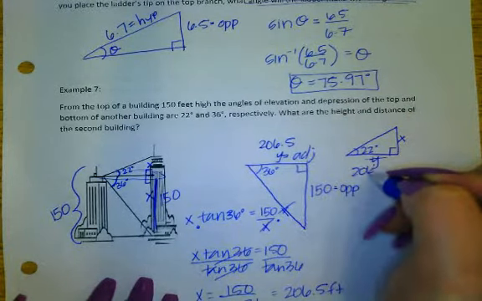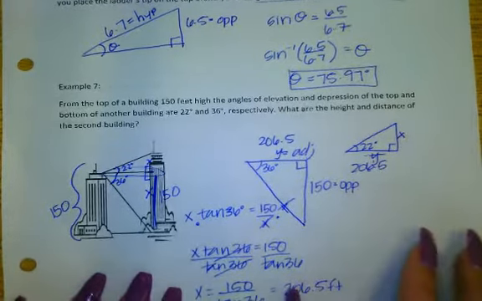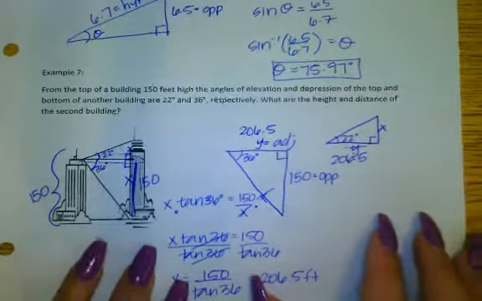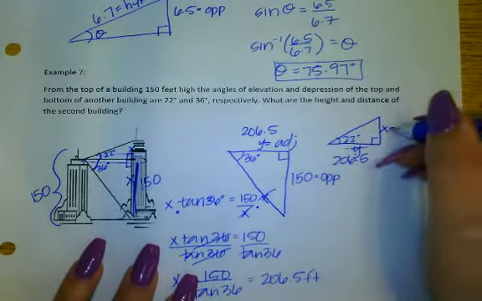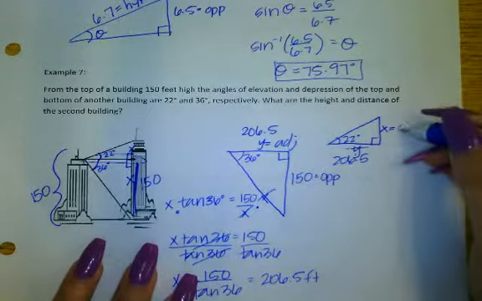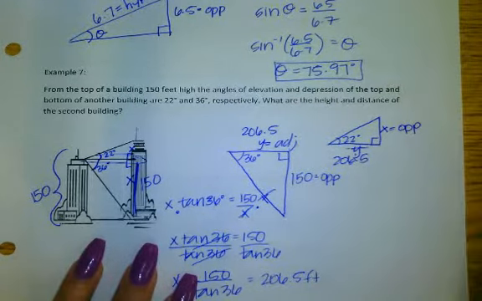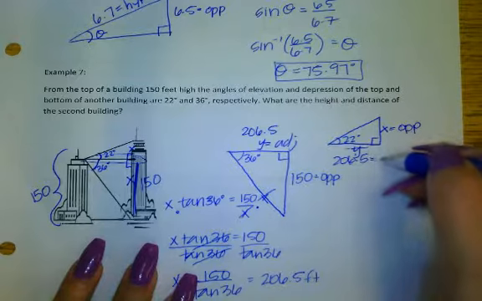Okay, so now we're working with our little triangle. X represents opposite. 206.5 represents adjacent. Opposite over adjacent, tangent.